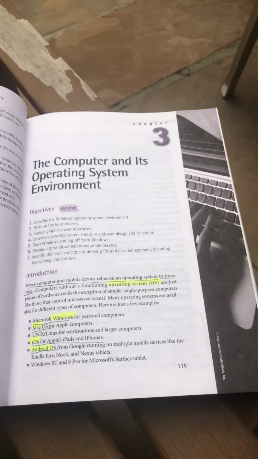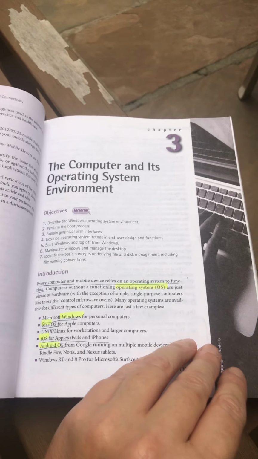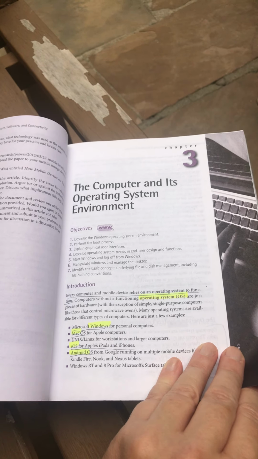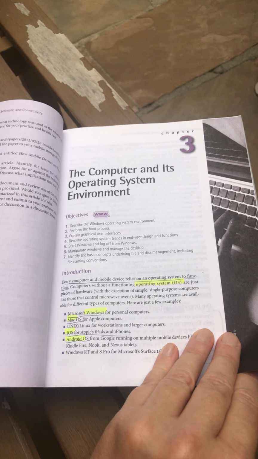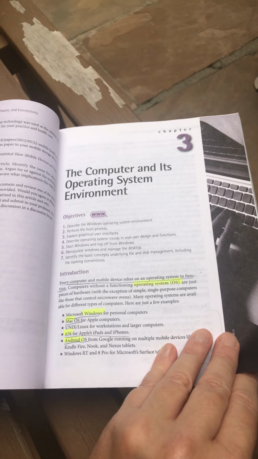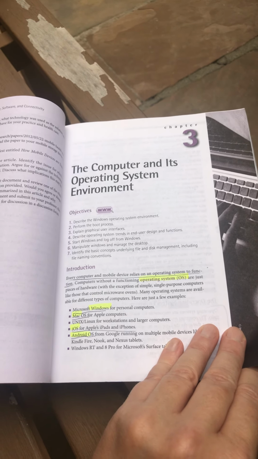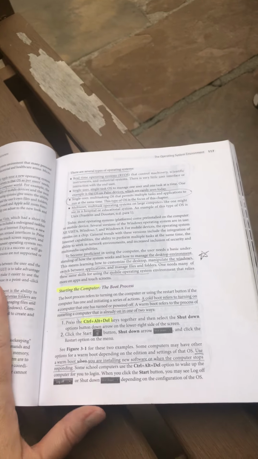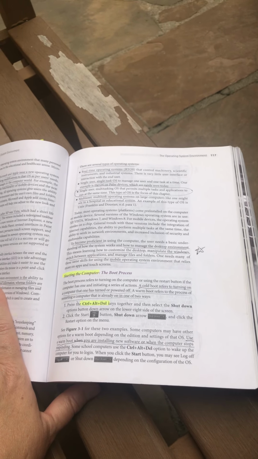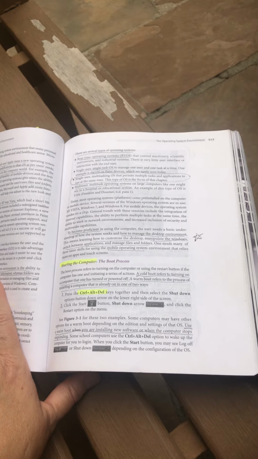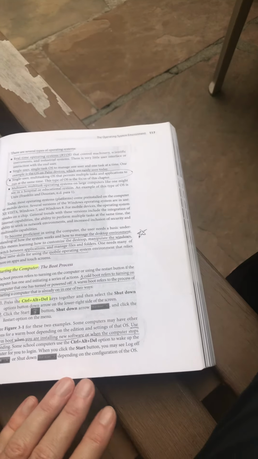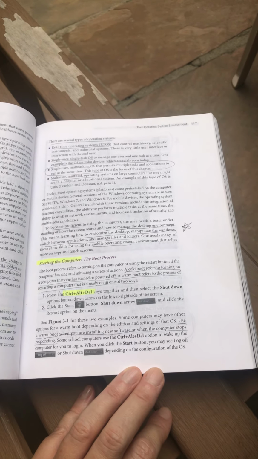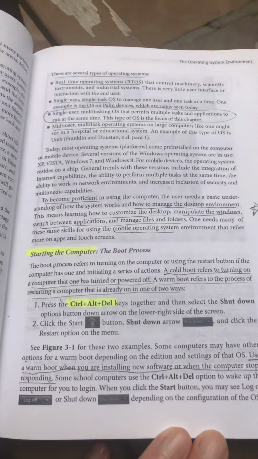This chapter opens with a description about operating systems, and just know we either have Macs or we have Windows. When it comes to our smartphones, we either have Androids or iPhones. So I just wanted to, with this lecture, go through the best points of chapter 3 because there are really good points. And the next best point regarding this chapter has to do with starting the computer.